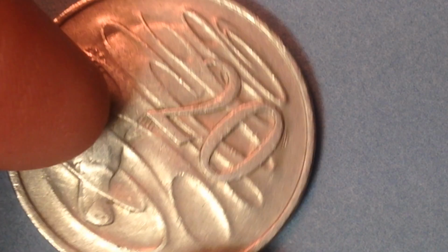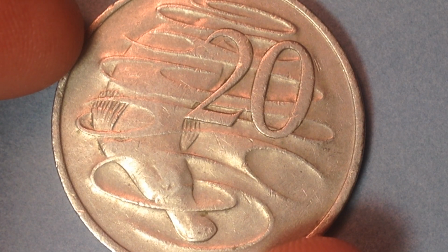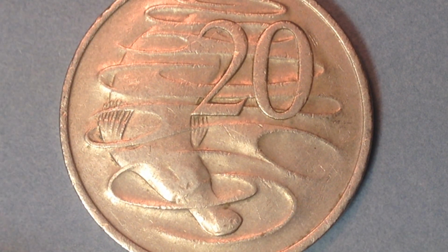Now, doubling in value, we get to this coin right here. It's a 20-cent coin. This is from Australia as well, and because it's from Australia, we see a nice animal on the reverse. This is a platypus. We also see the numeral 20 on the reverse. The metal content again is copper and nickel. This one is a much bigger diameter though. It has a diameter of 28.65 millimeters.